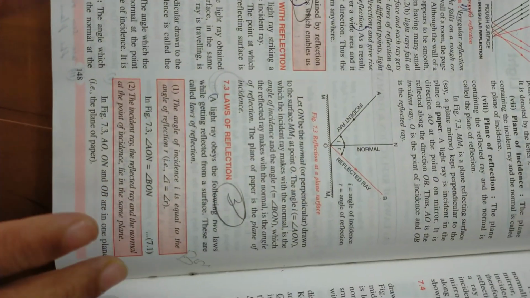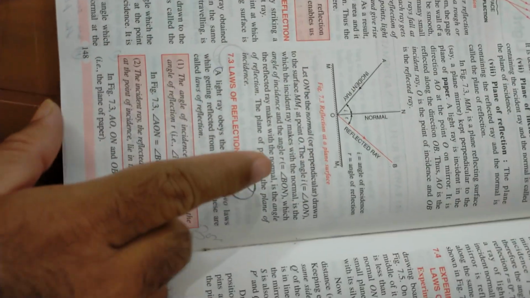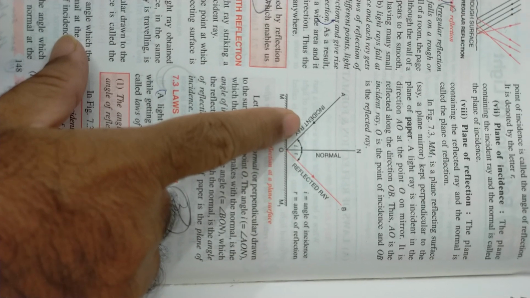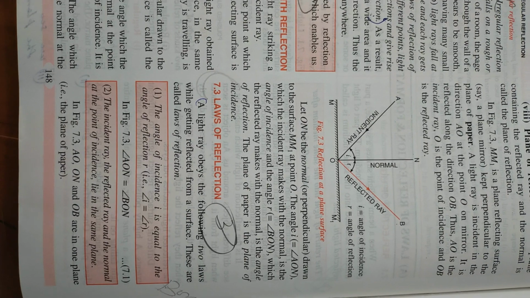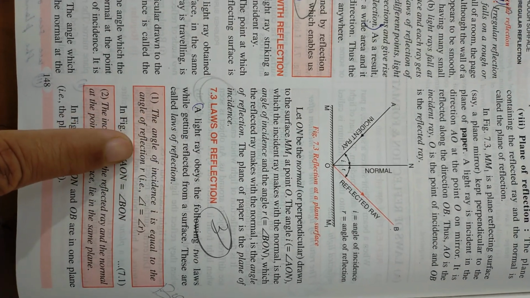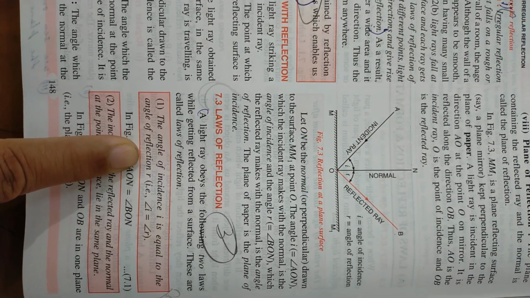There are two laws of reflection. If you see the book, there are first three things we should see. First is the incident ray, then we draw a normal at 90 degrees, and the reflected ray. The first law says the angle of incidence is equal to the angle of reflection. This we will prove experimentally.